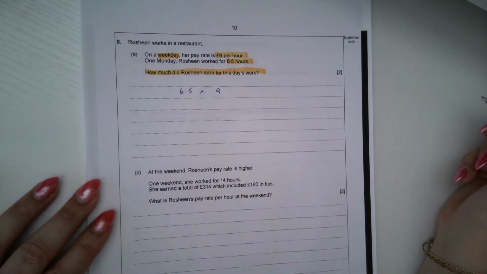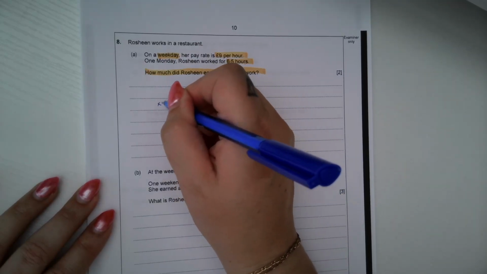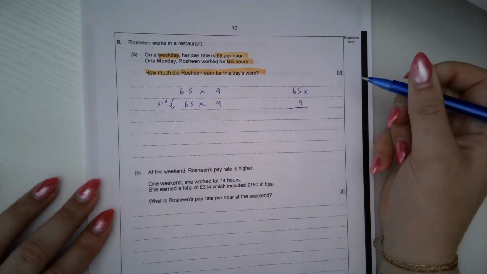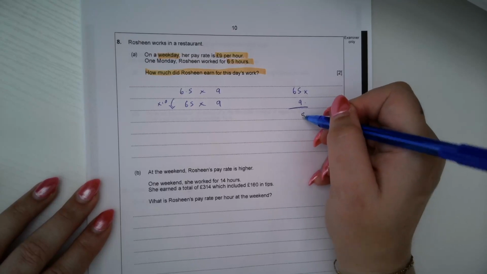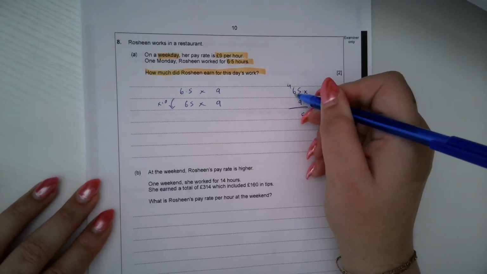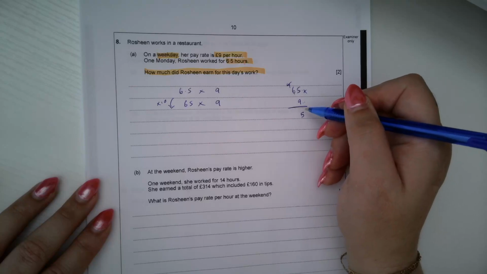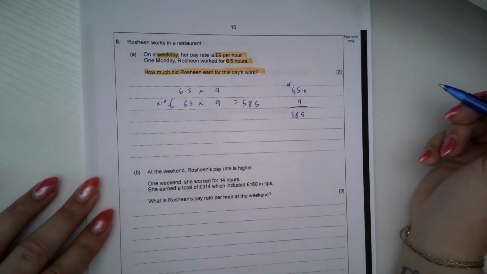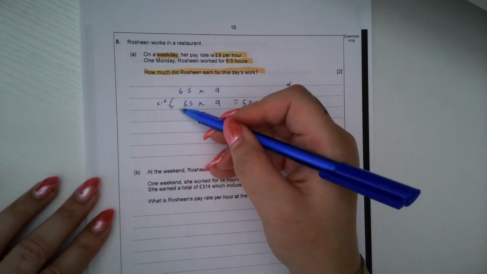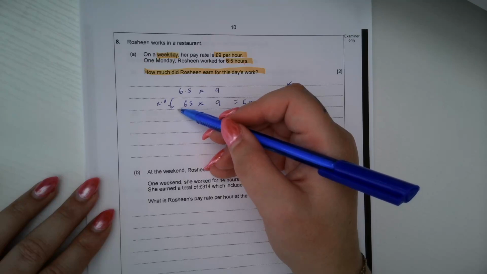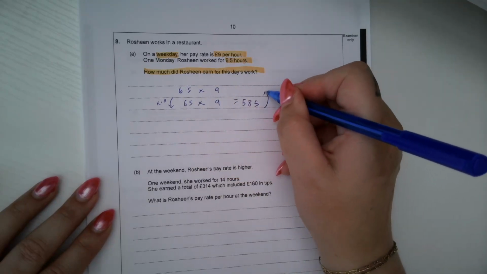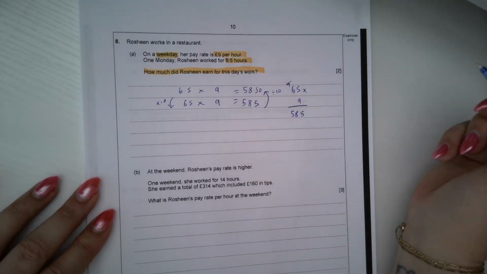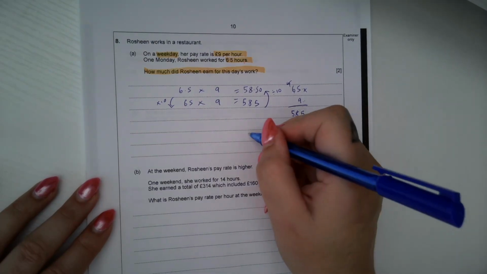Now I don't like to work with decimals, so I'm going to multiply 6.5 by 10. So I'm doing 65 multiplied by 9. So 65 multiplied by 9, 9 multiplied by 5, 45, 9 multiplied by 6, 54, add the 4 is 58. So this is 585, but I multiplied by 10 to make 6.5 an integer that I could work with nicely, so I need to reverse that. Because it's a multiplication, I'm going to divide by 10. So £58.50 is how much she earned.